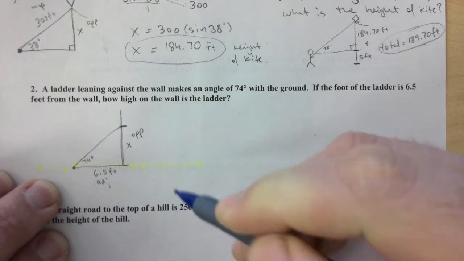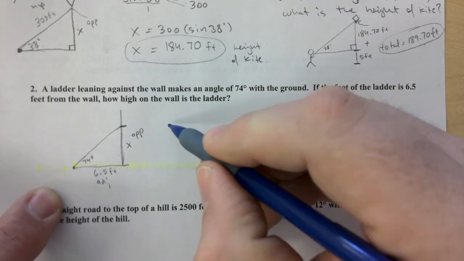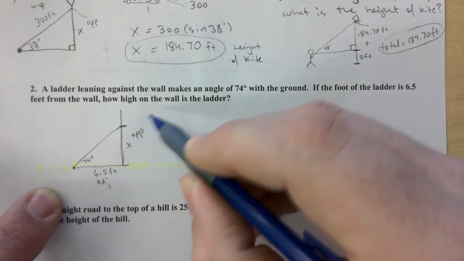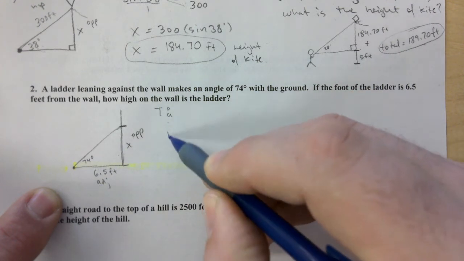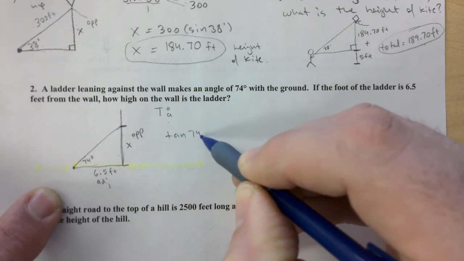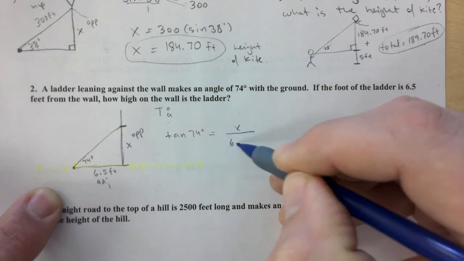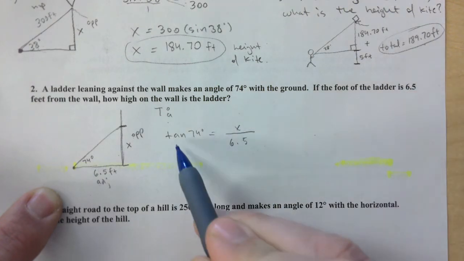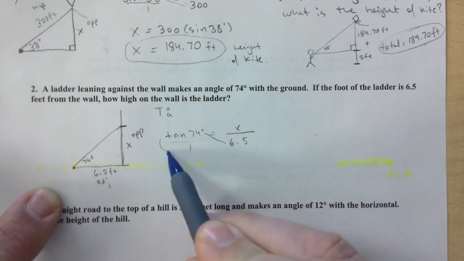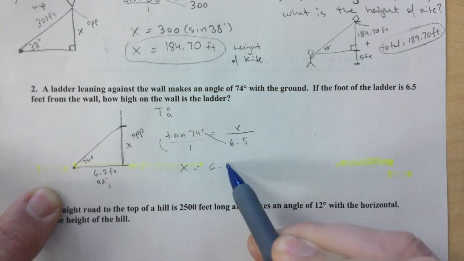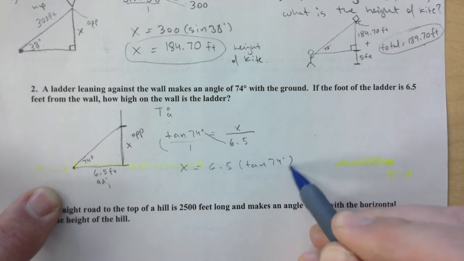You do care about the adjacent. This is just a regular finding the side. So O and A, that should remind you of TOA. So tan of 74 degrees is equal to opposite, which is x, over adjacent. You put the 1 there, so you're going to cross multiply and divide. So x is 6.5 times tan of 74 degrees.